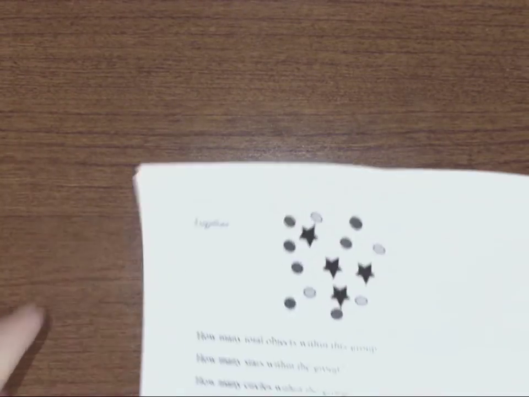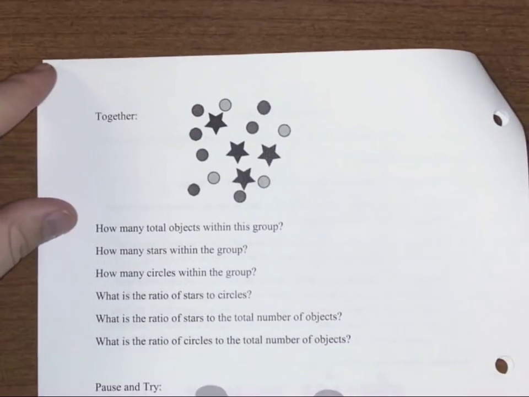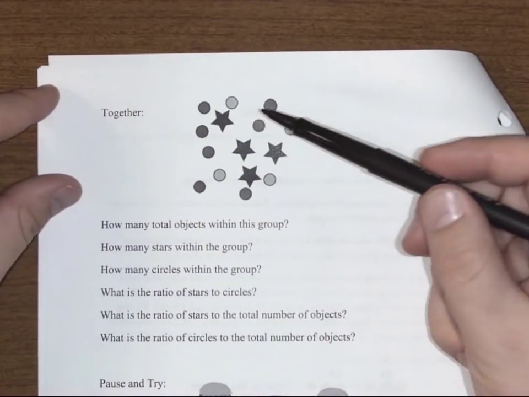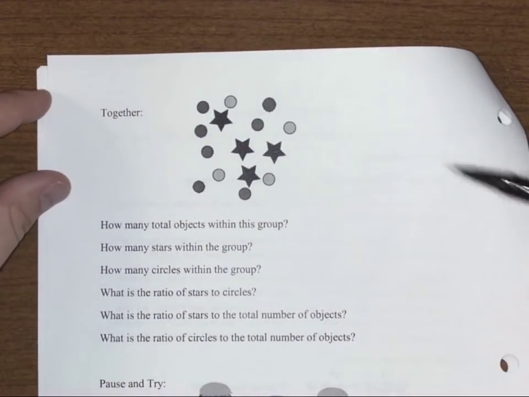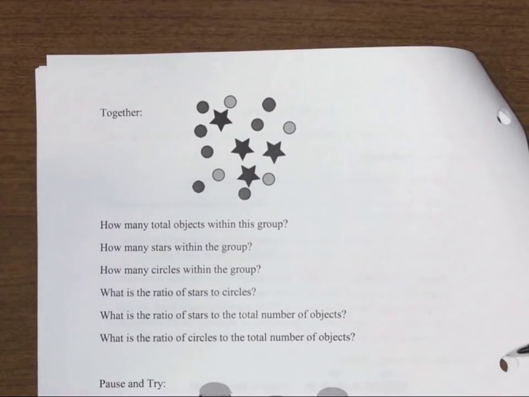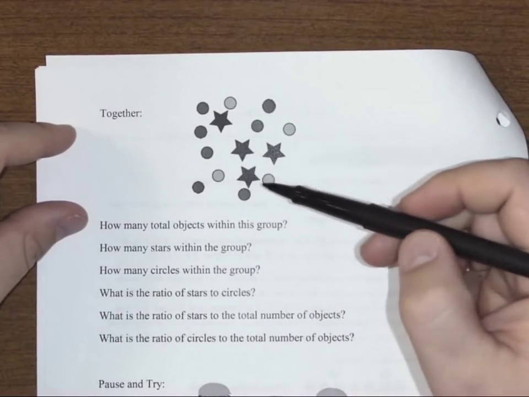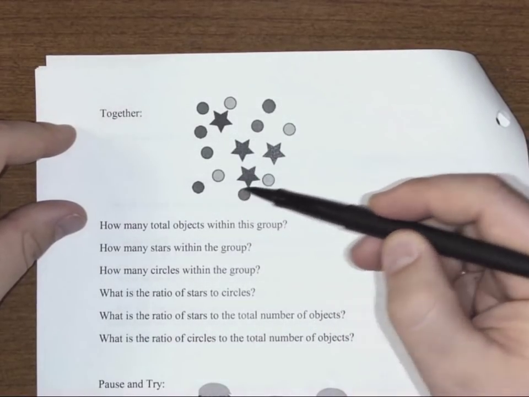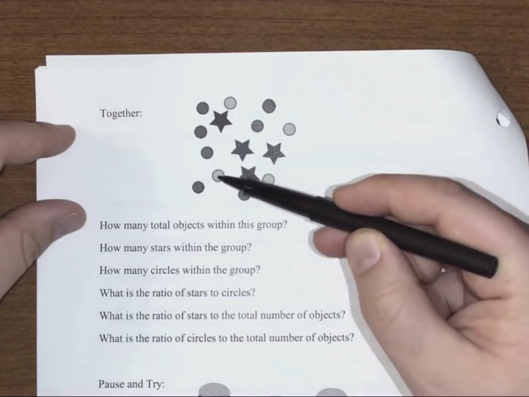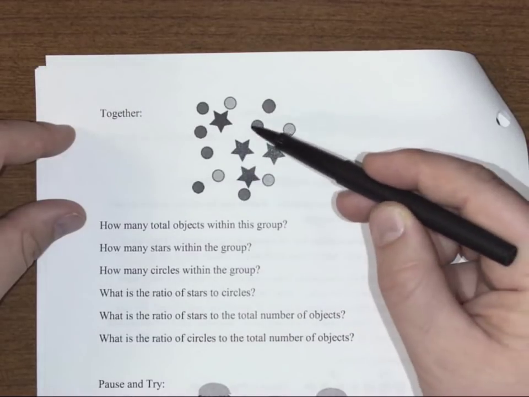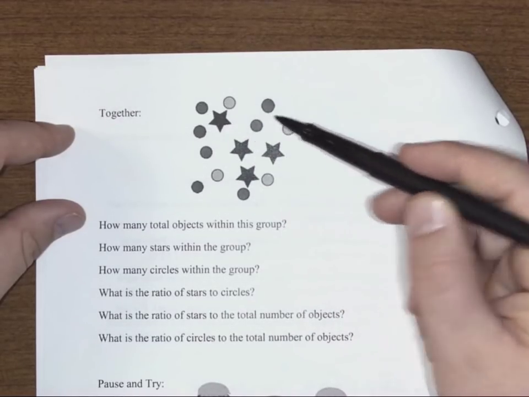Okay, I think we're ready to try some together. So in this image, now we have circles and we have stars. So if we are comparing circles to stars, first we need to identify how many objects are within the group. We have 1, 2, 3, 4, 5, 6, 7, 8, 9, 10, 11, 12, 13, 14, 15.